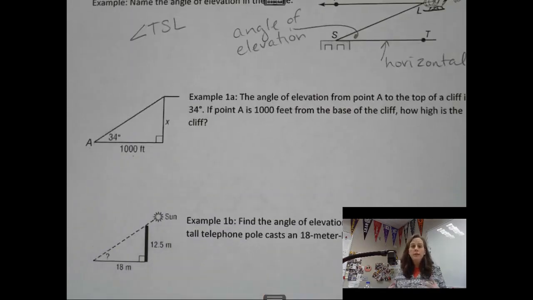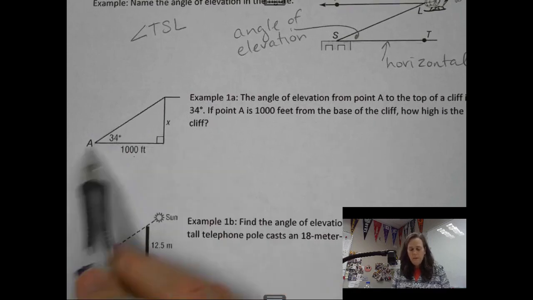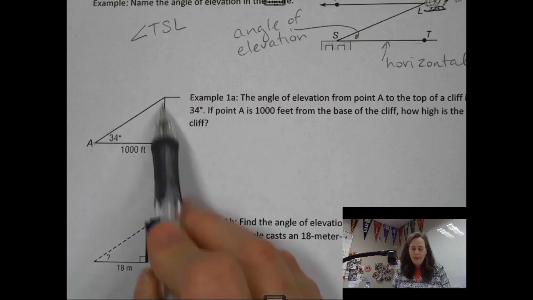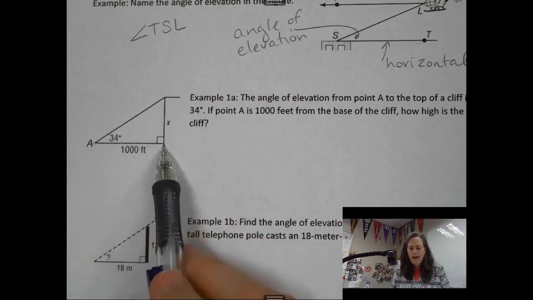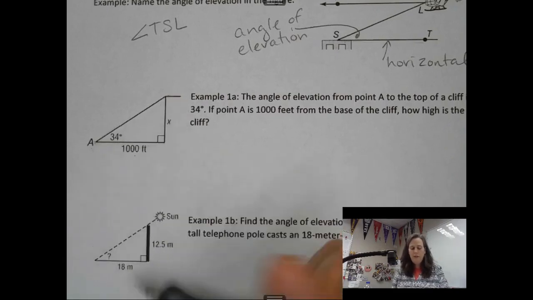So we're still going to be using the trig ratios when we work on these problems. We have a triangle. We're making it a right triangle so that these will work. It's 1,000 feet on this leg. And then the question is, what about this leg? How high up is the cliff to meet this angle of elevation?